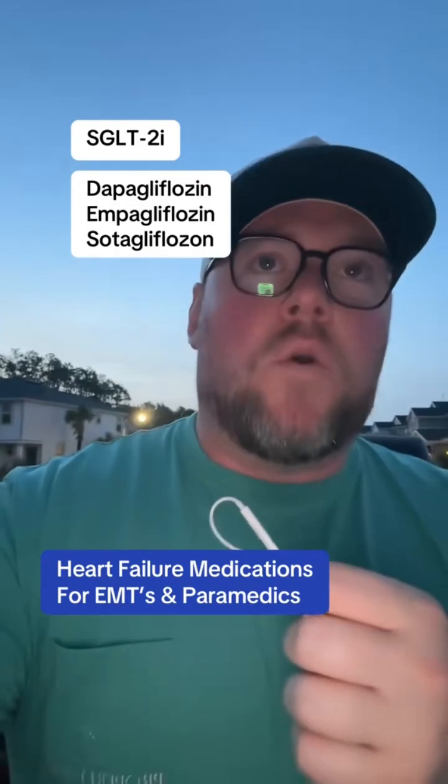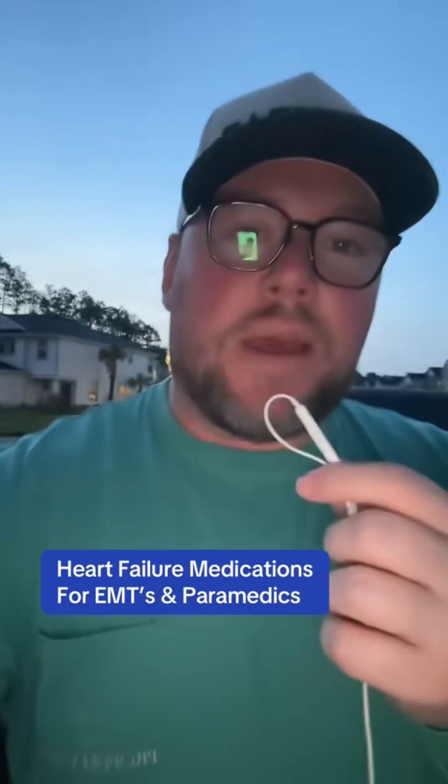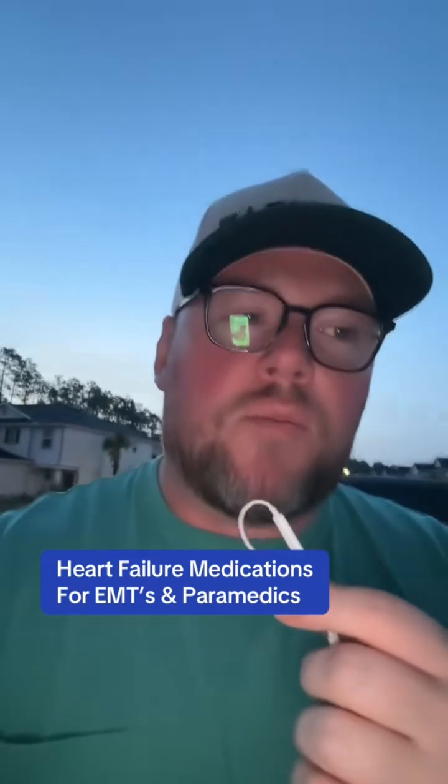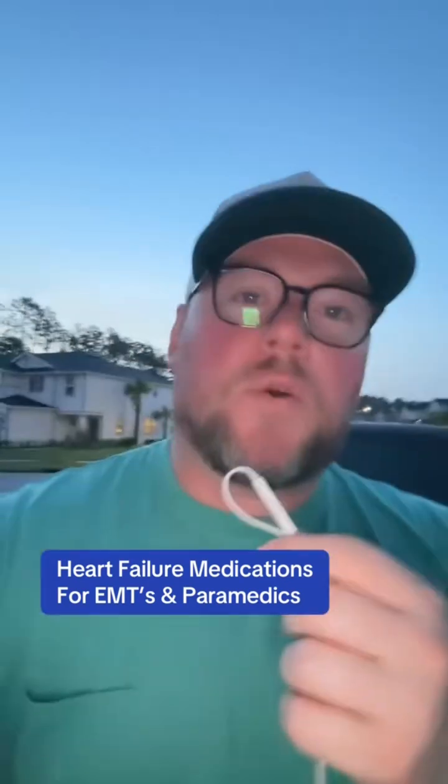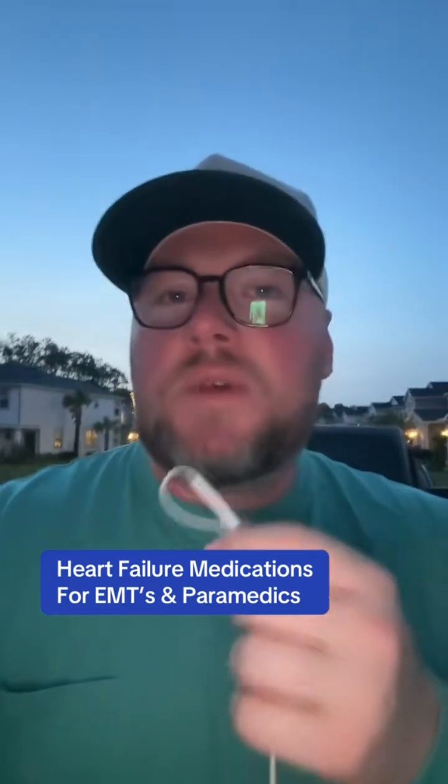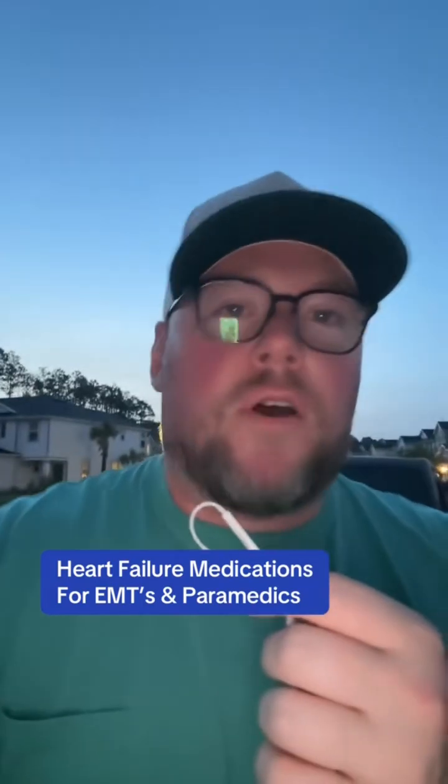So looking at those 4 classes of medication, you might have one from each of those classes, and seeing that on a patient's med list or bottles on the countertop or whatever, it's going to help you determine that patient most likely has heart failure. In a nutshell, if you see those medications, just be careful with the amount of fluids you give and follow your local protocols.